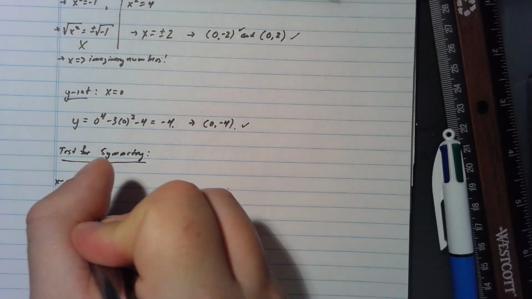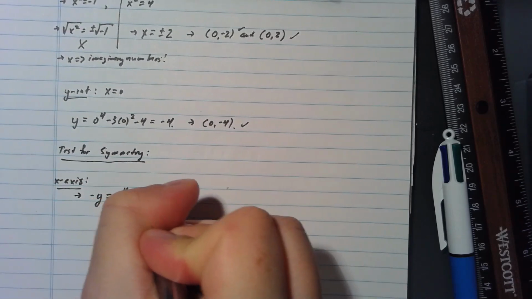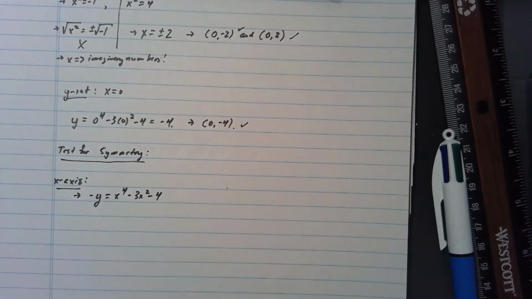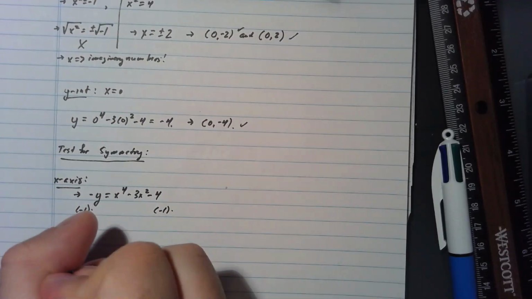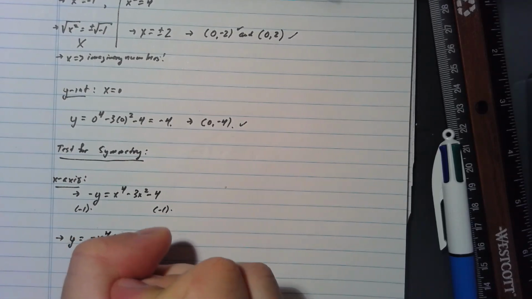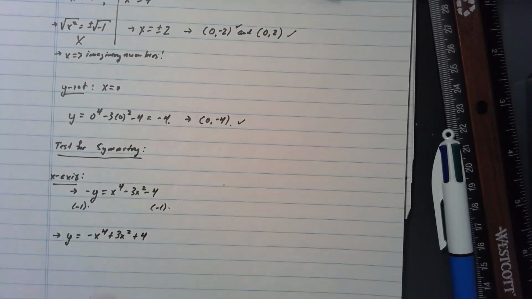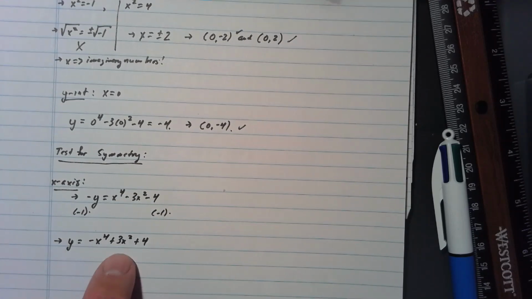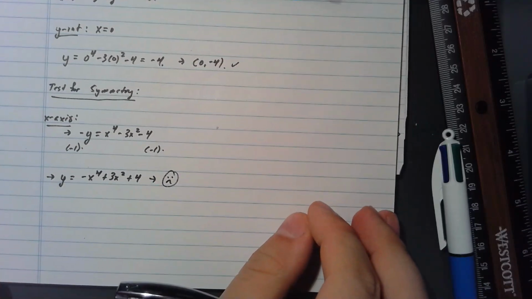So when I do that, I get negative y equals x to the fourth minus 3x squared minus 4. Do a little algebra, so multiply both sides by negative 1. And what you get is y equals negative x to the fourth plus 3x squared plus 4. That is not the same as the original equation. So we know it's not symmetric to the x-axis.